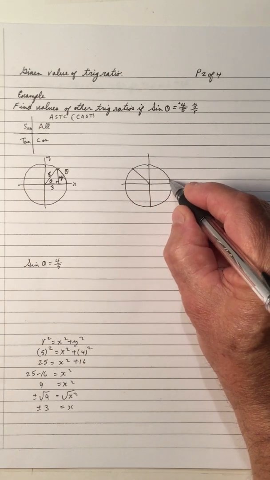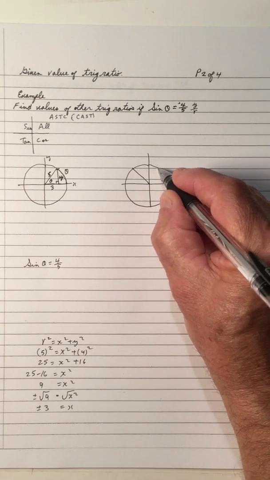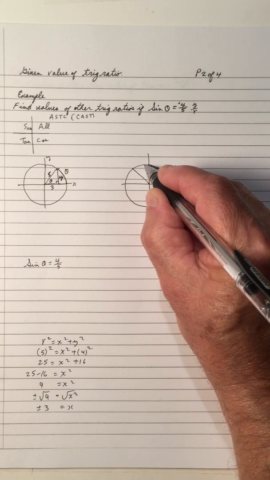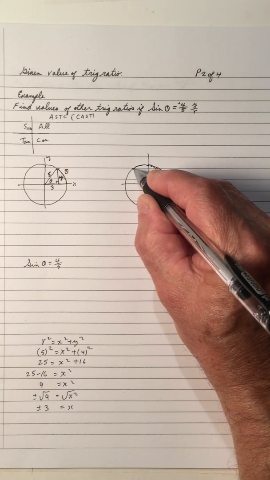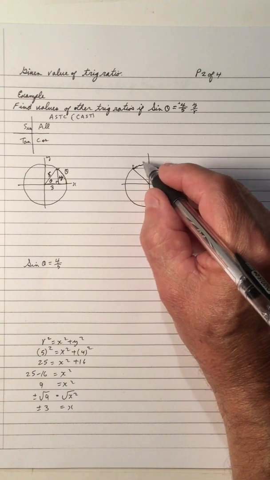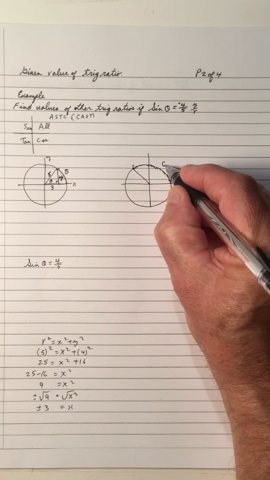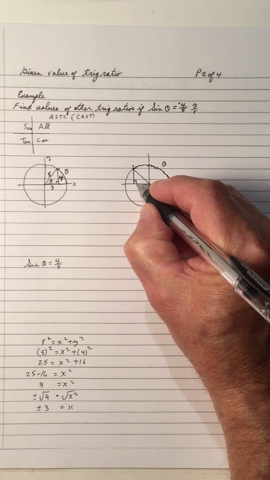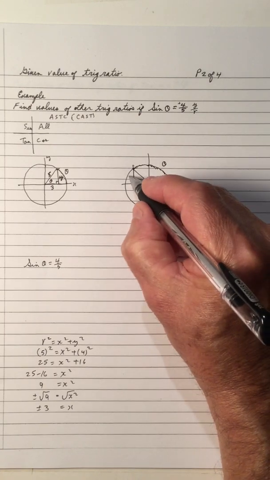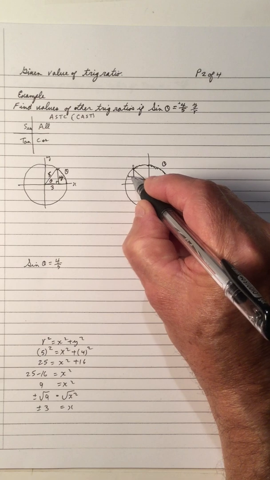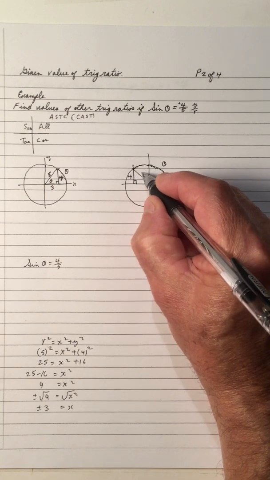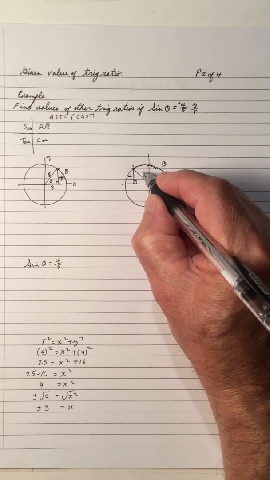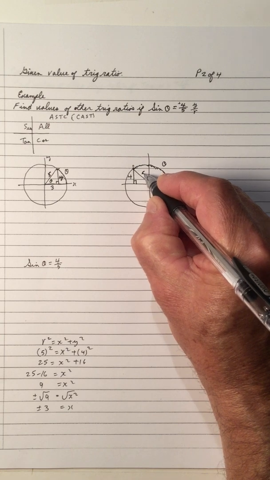The rotation of theta here goes beyond 90, so it's more than 90 and less than 180. We drop a perpendicular to the x-axis, and the y is moving up, so that's a 4. The hypotenuse, or radius, is 5.